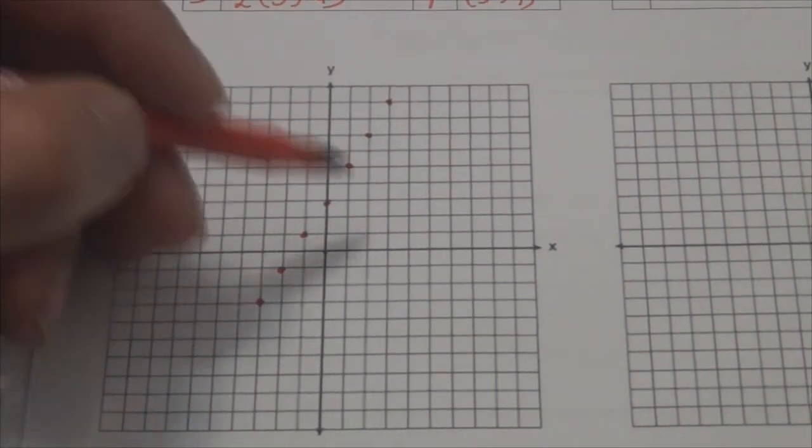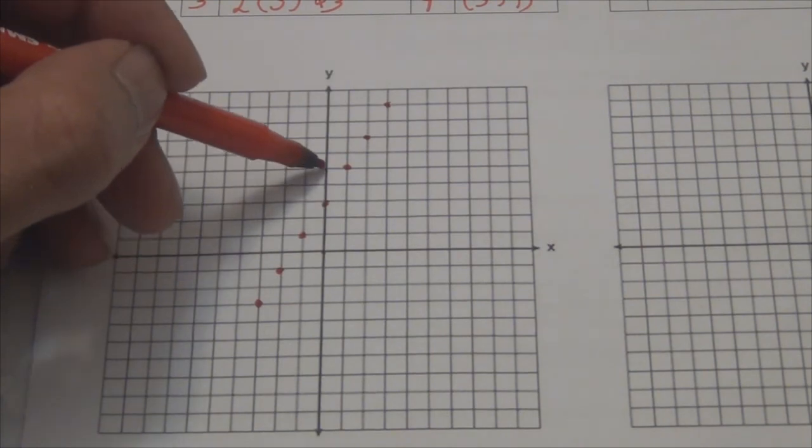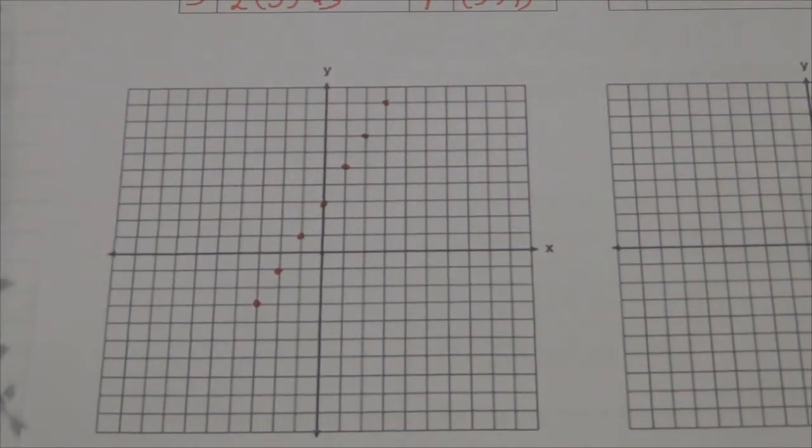Look, the graph from one point to the next is going 2 up and 1 to the right, 2 up, 1 to the right, 2 up, 1 to the right. So basically that's what I followed.